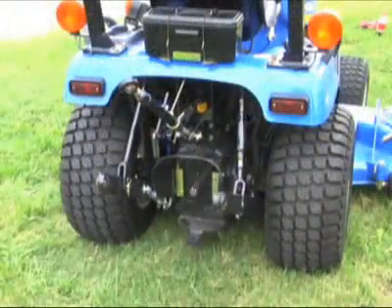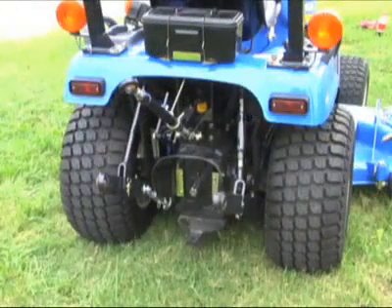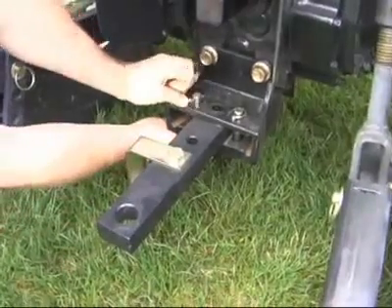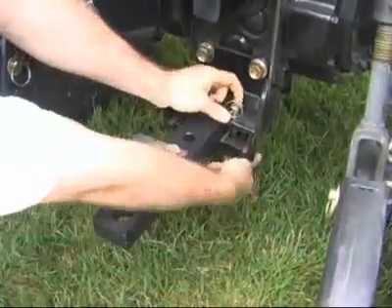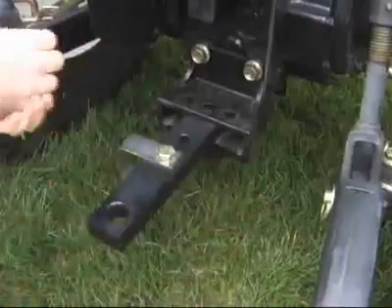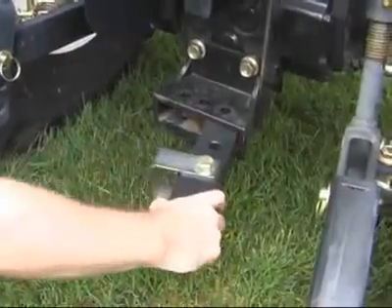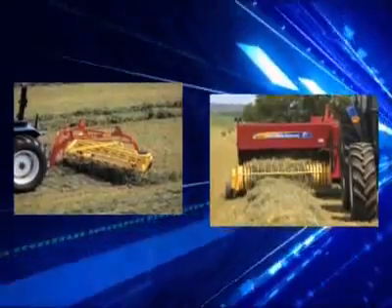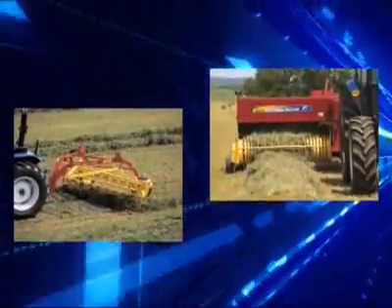Next, let's talk about attaching implements to the tractor. The simplest connection is the drawbar. This is a flat horizontal bar attached to the rear of the tractor. In compact tractors, the drawbar is most commonly used to attach a trailer. However, it can be used for a variety of towed implements, like a hay rake or a small baler.